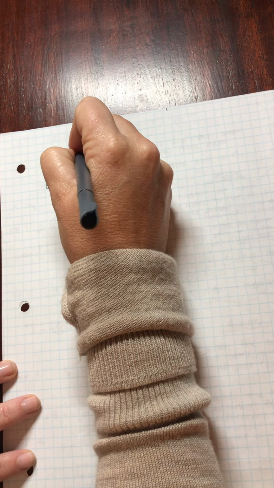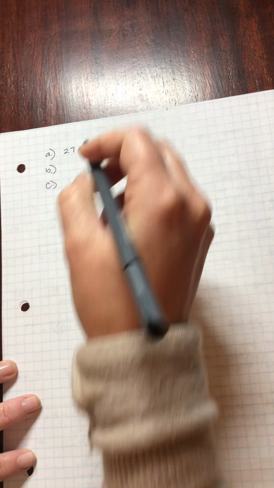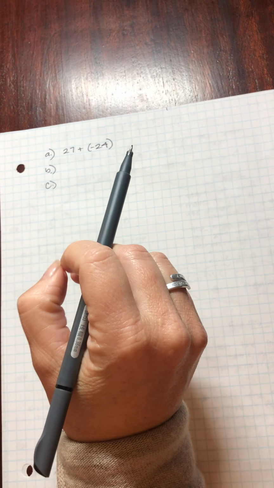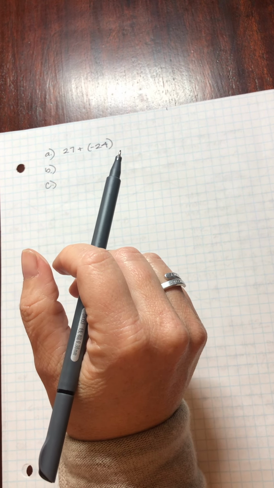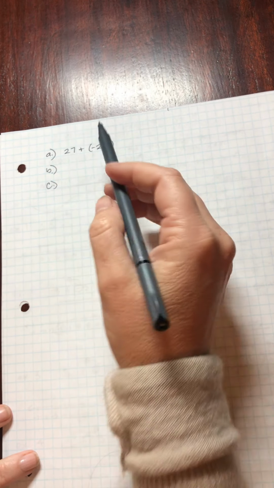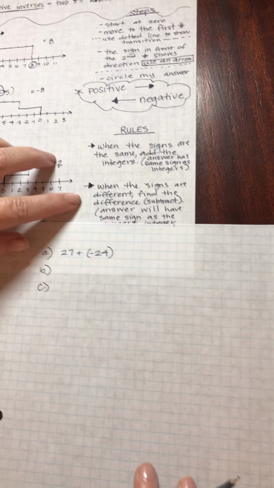If we have 27 plus negative 24, now these directions will not say draw a number line. You're only going to have to draw a number line when they're really small numbers, like the numbers we used. But when they're big, you do still have to solve, so you're going to have to remember those rules that we just came up with.